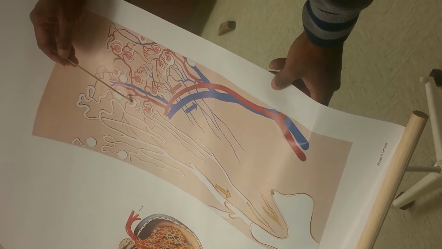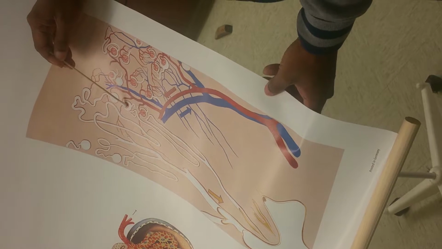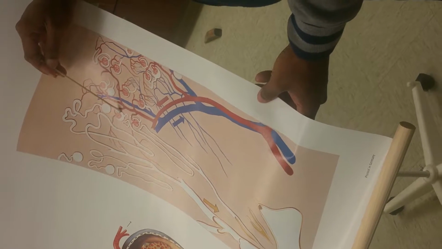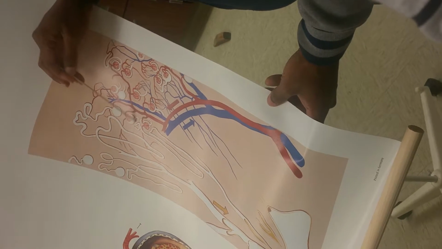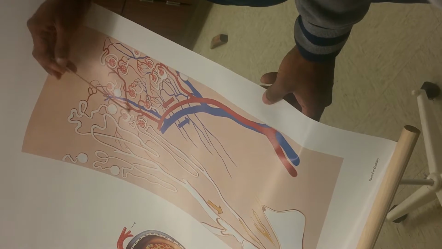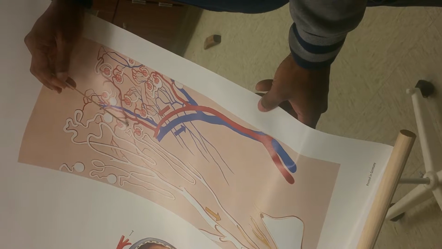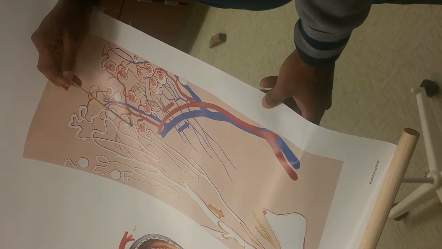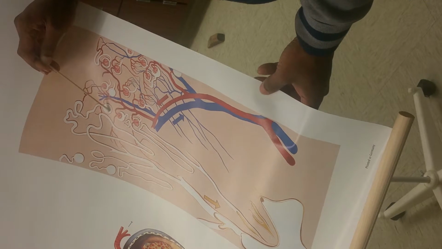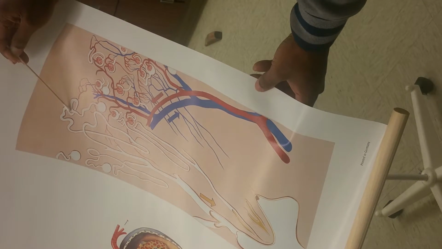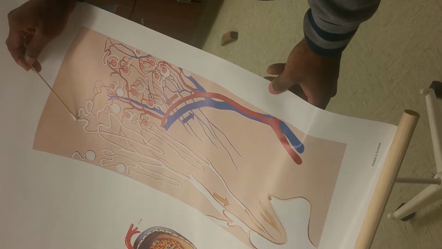Alright, so the inside capillary, right, glomerulus, and the outside Bowman's capsule. So all together, this whole thing is a renal corpuscle. So right after the renal corpuscle, the first coiled part, like here, that first coiled part is a proximal convoluted tubule.